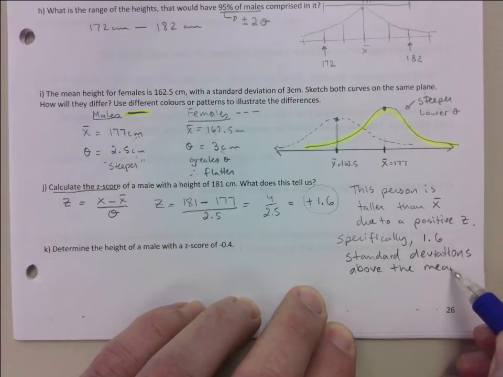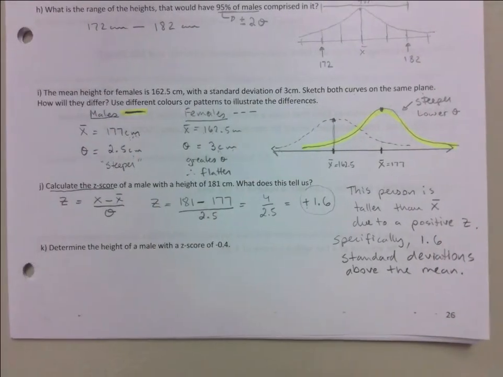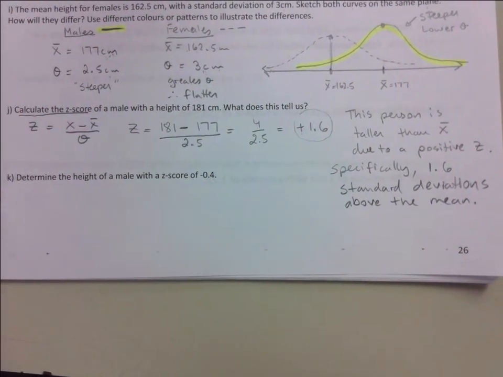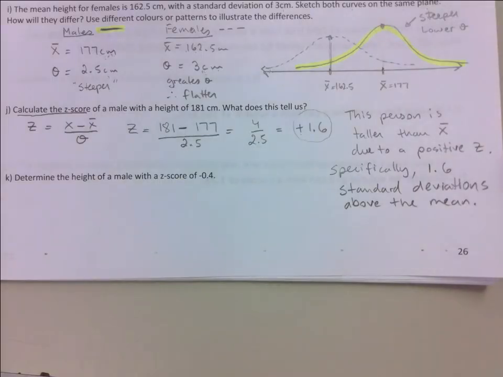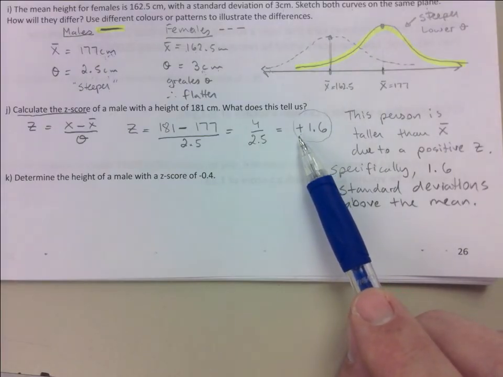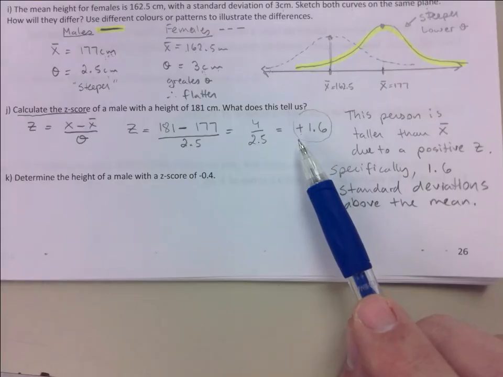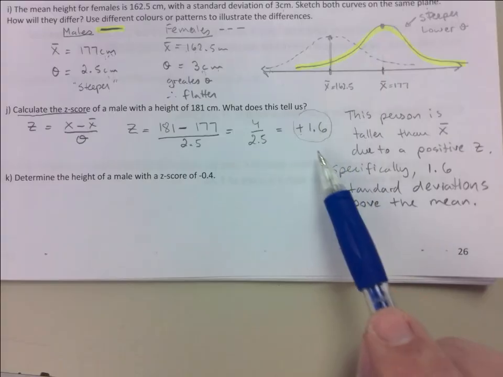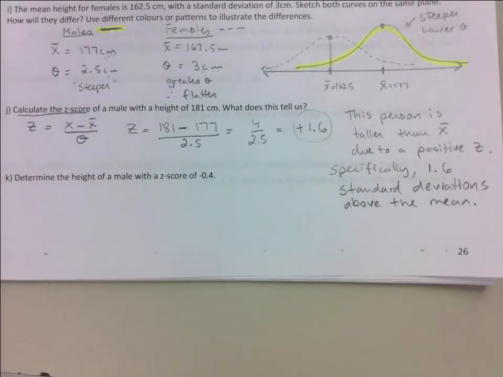I will zoom into this because I need you to have that down. If your z-score ends up being negative, obviously you're going to be shorter than average. Specifically, whatever that number is, that's how many standard deviations below you would be. Okay.